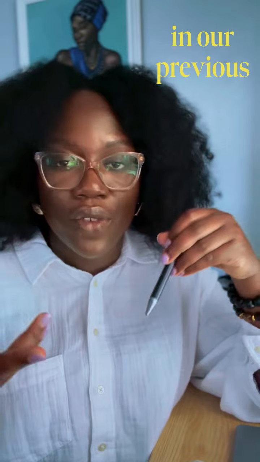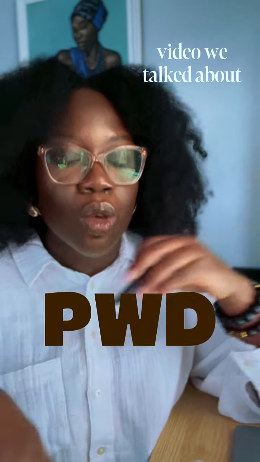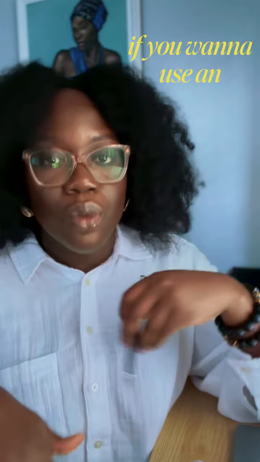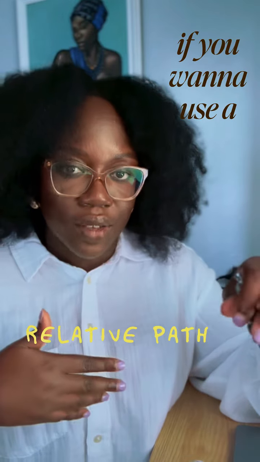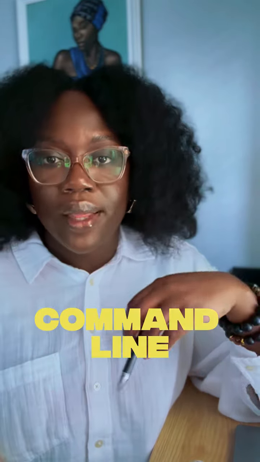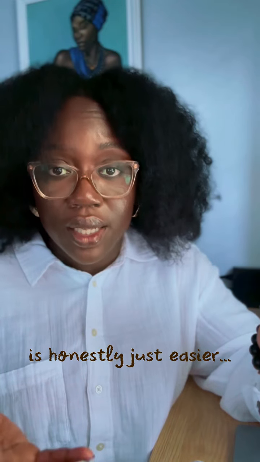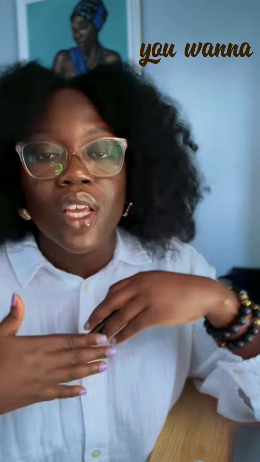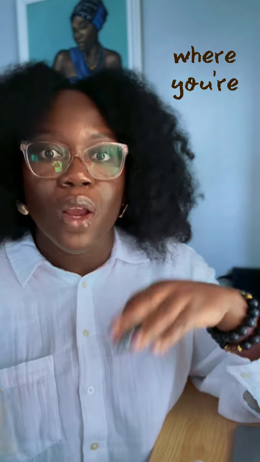So remember in our previous video, we talked about PWD, print working directory. Knowing where you're at helps decide if you want to use an absolute path or a relative path. When you're over on the command line, using a relative path is honestly just easier. But when you're running scripts and you're calling other scripts, you want to give the full path because you never know where you're running it from.